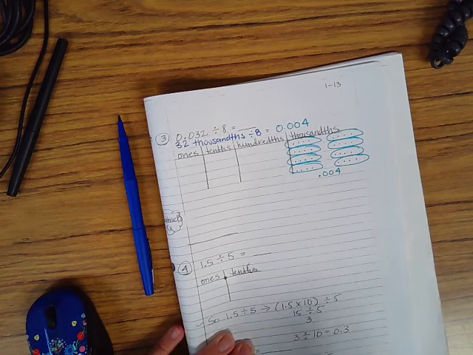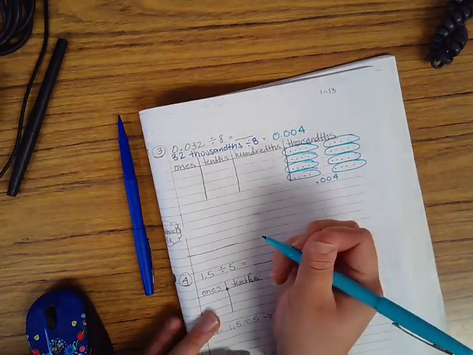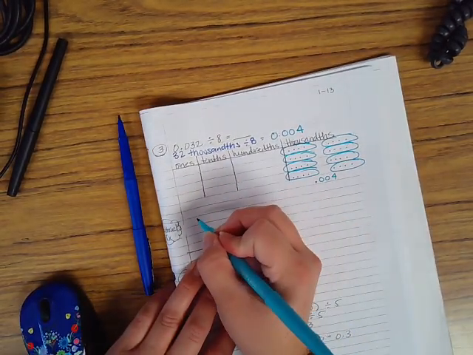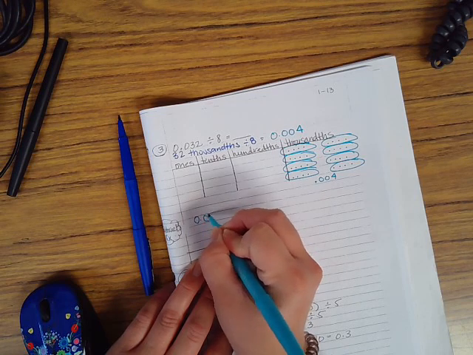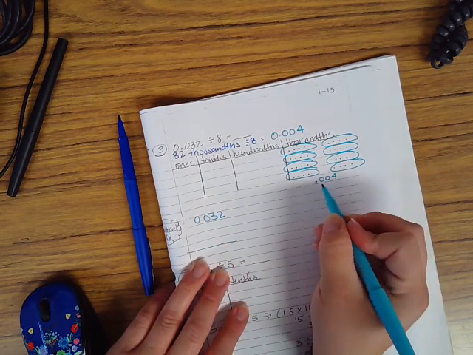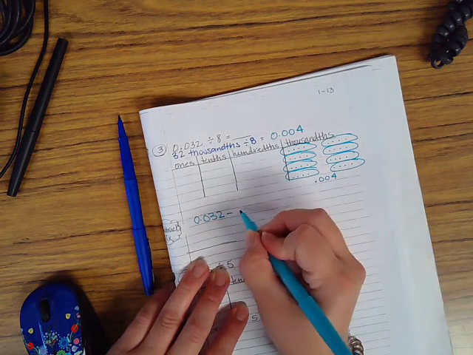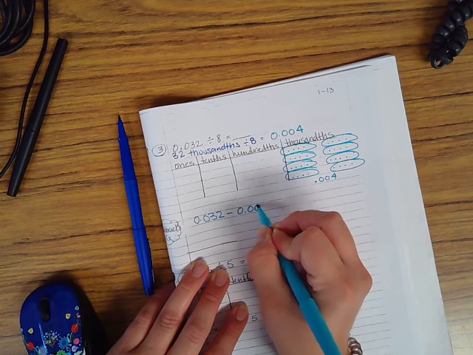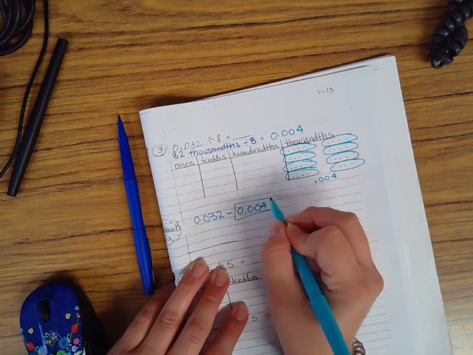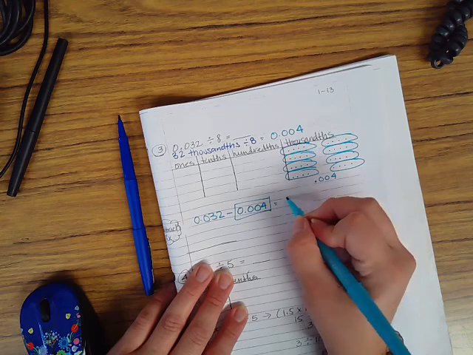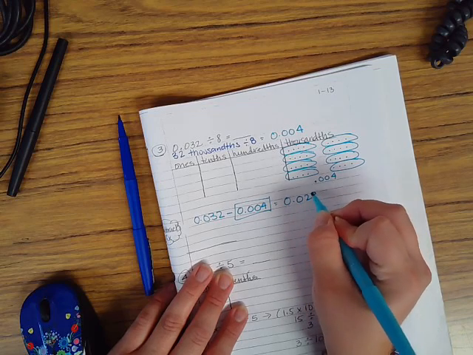Okay, so if we want to subtract to check our answer, what we'll do is we'll go 0.032 minus 0.004. Okay, and that equals 0.028.